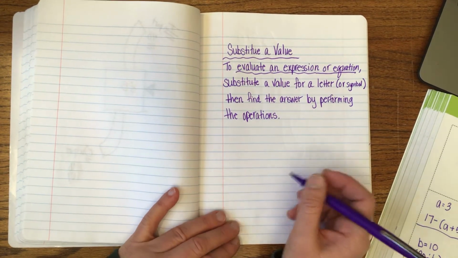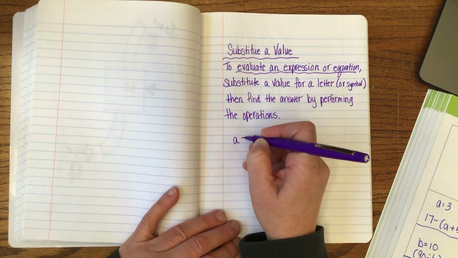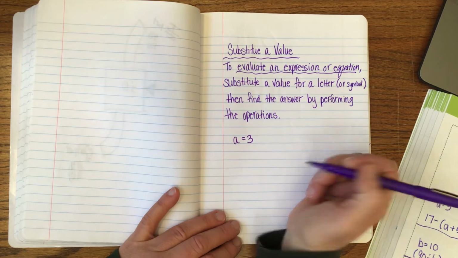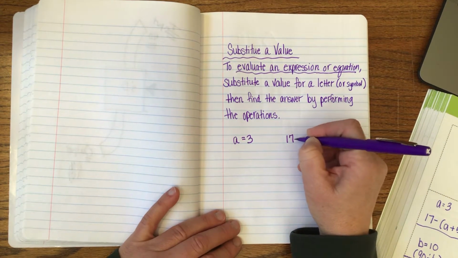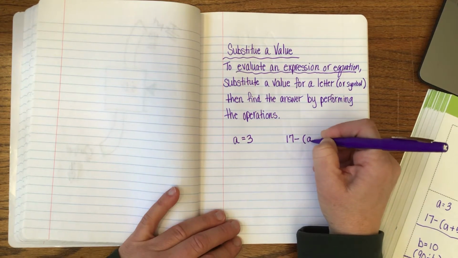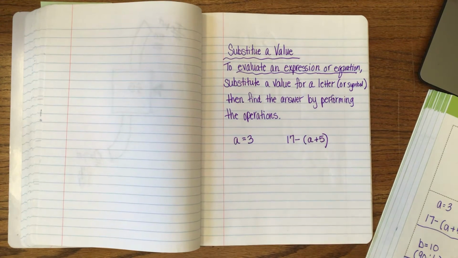So you can start writing this down. Here is your first problem. A equals 3. Right next to it, I want you to write 17 minus, and then parentheses, A plus 5. Go ahead and do that.